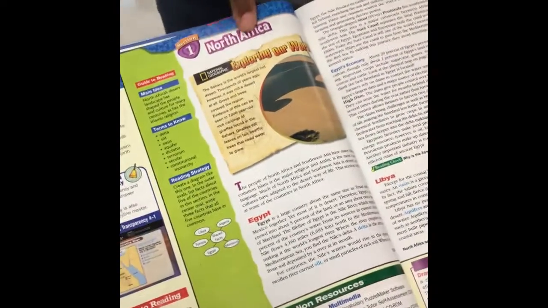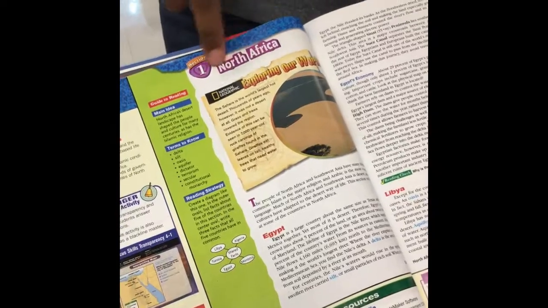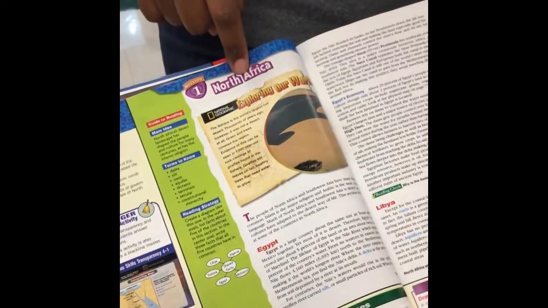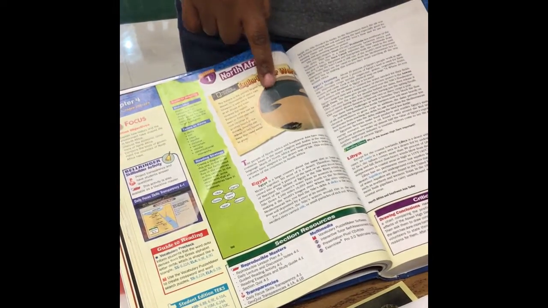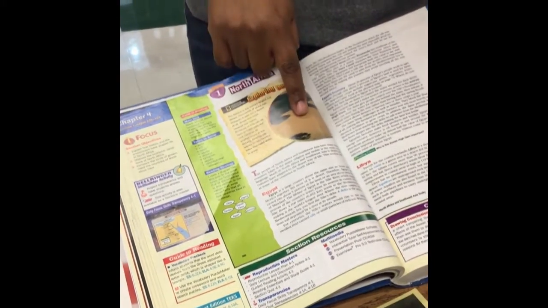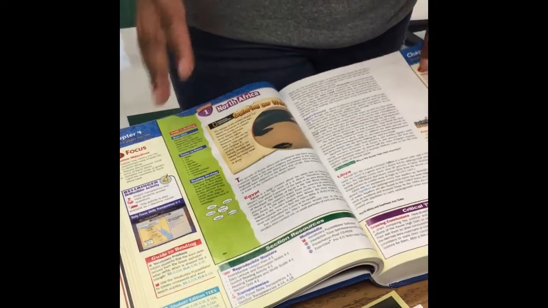Okay, so when we scan, and see this book, I only have one, so I had to give everybody a handout. When we scan, we're going to look for the heading. Since this heading is really big, this is the actual heading. And then the other headings like Egypt and Libya, they're smaller, so they're called a subheading. And then we're going to look at pictures. This is the Sahara Desert and things like that. So know that when I say we're going to scan, those are the things we're going to be looking for, okay?